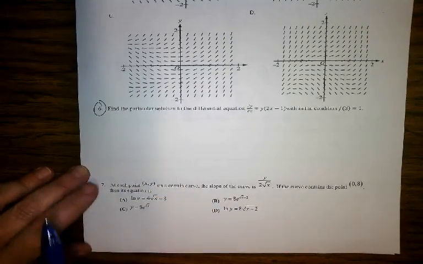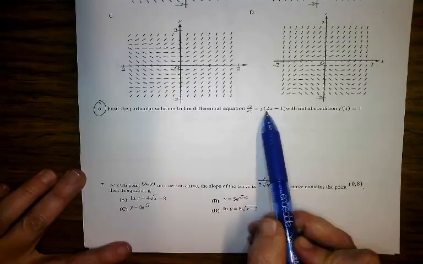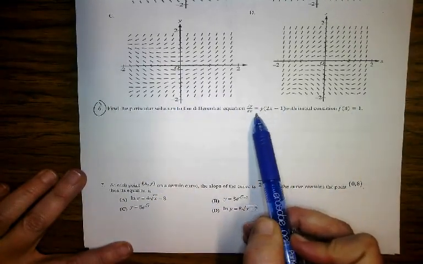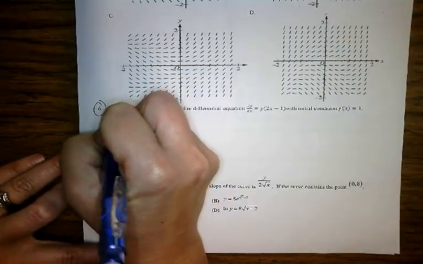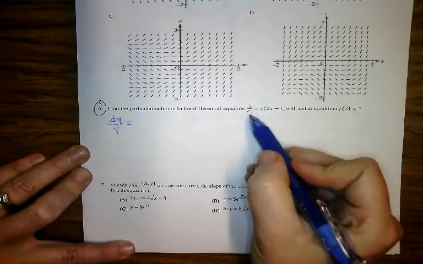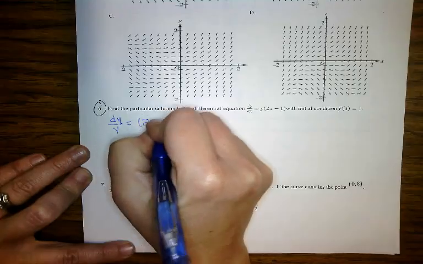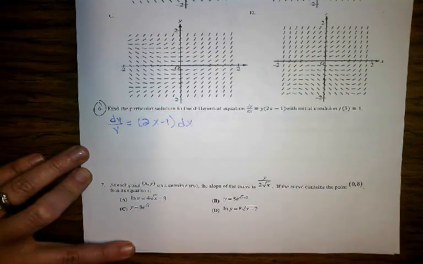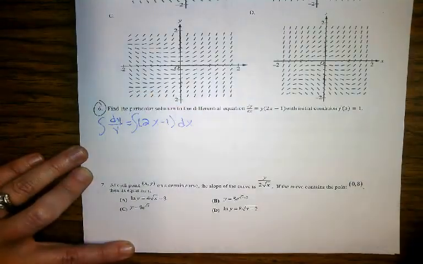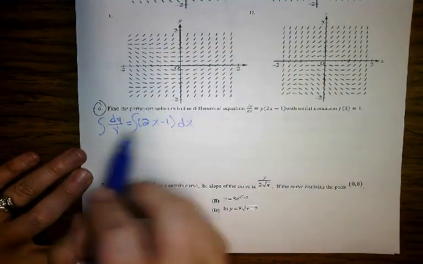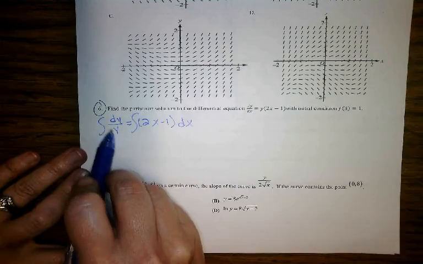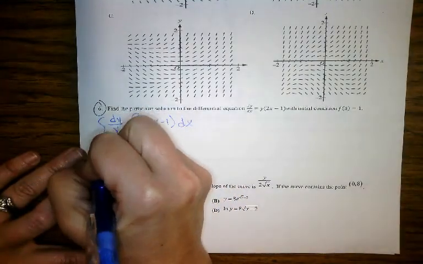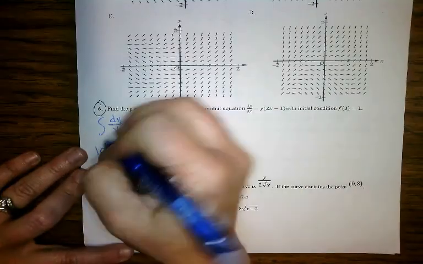So my first goal is to get y's on the left, x's on the right. So I'm going to divide by y and multiply dx. Now I'm ready to do the antiderivative because I've separated my variables. Remember, this is just 1 over y. So whenever we have 1 over y, that antiderivative is always natural log of the absolute value of y.